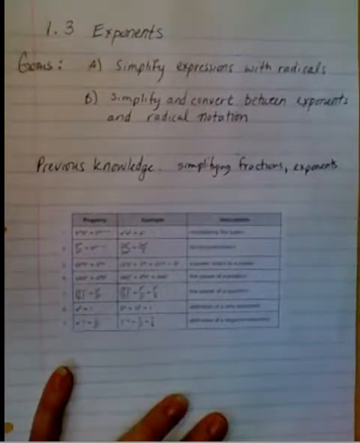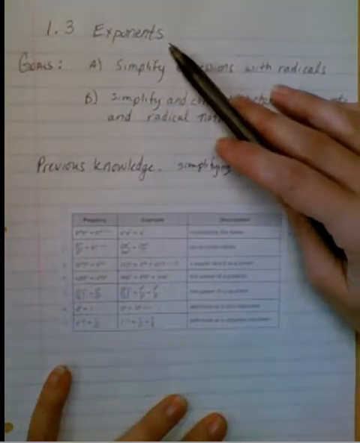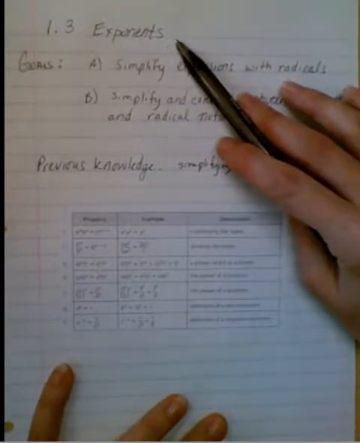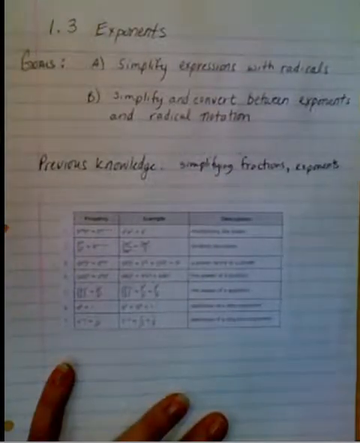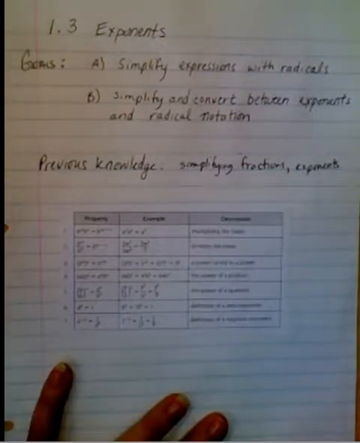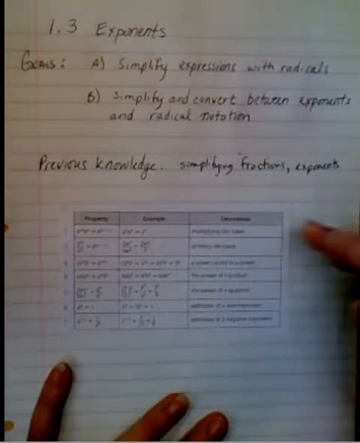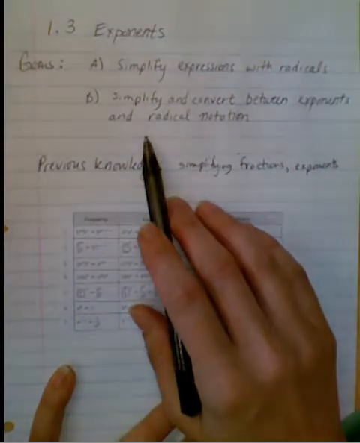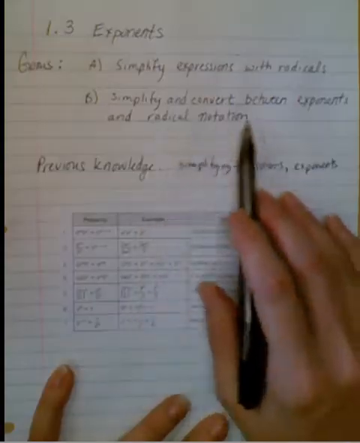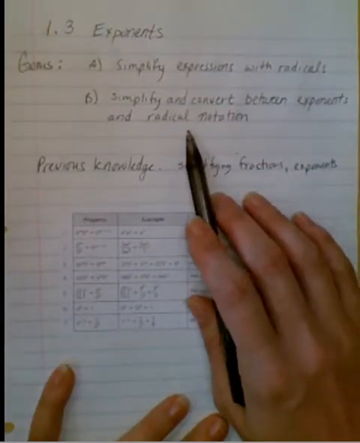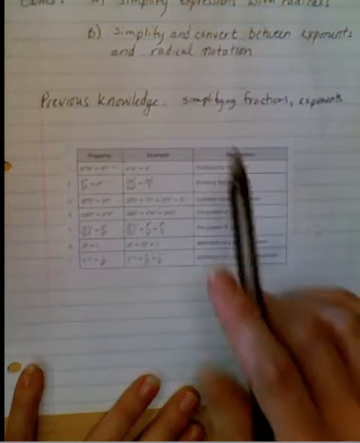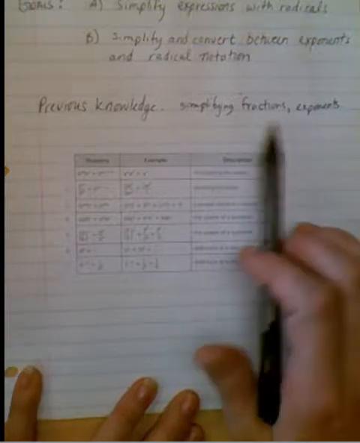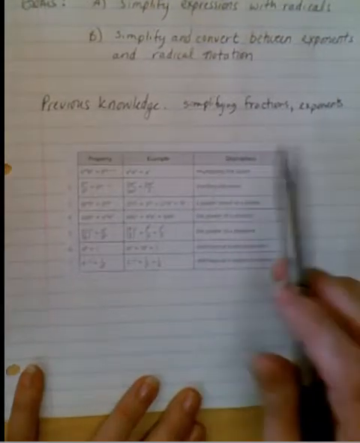Okay, 1.3 exponents. Again, most of this stuff here is review of things we've done in the past. This is just going to help us review some of those materials or concepts that maybe just need brushing up in our minds. So a couple of goals. We're going to be simplifying expressions that have radicals, and then we're going to be simplifying and converting between exponent notation and radical notation. Some things we've done before, simplifying fractions, simplifying exponents. We've done this converting back and forth, but let's review it just briefly.